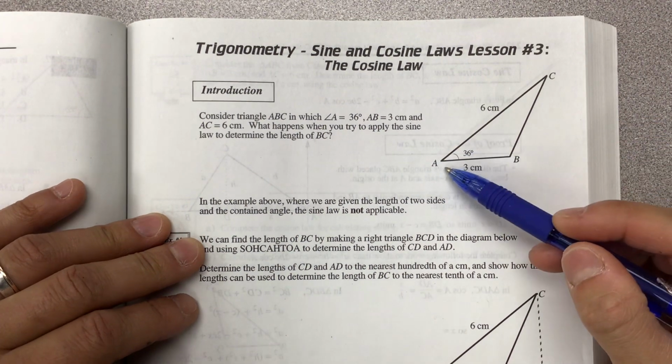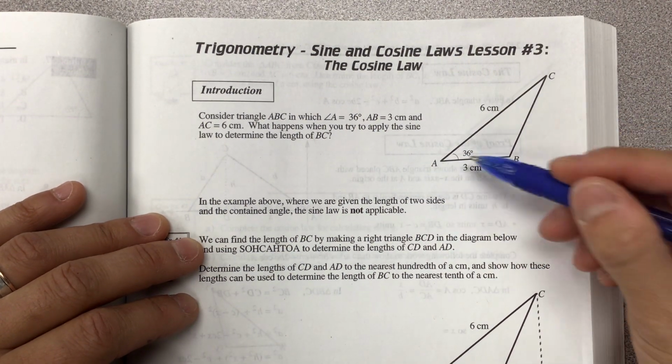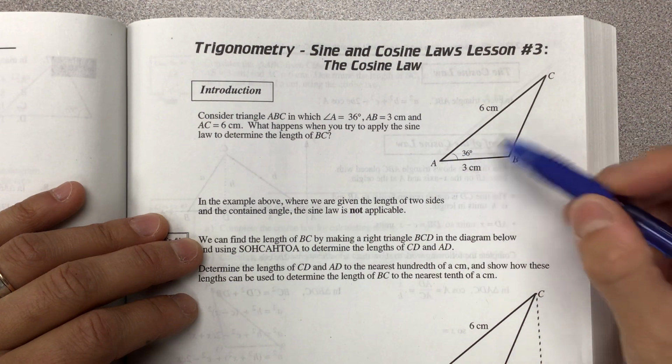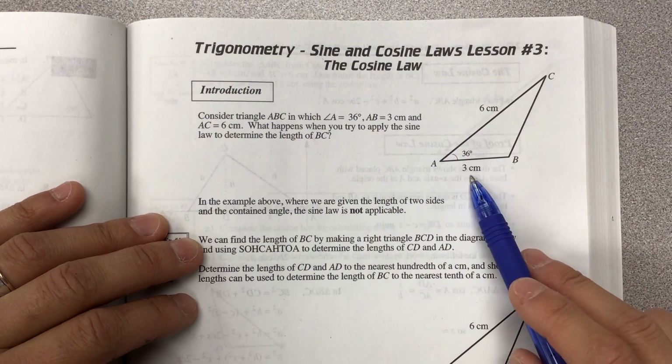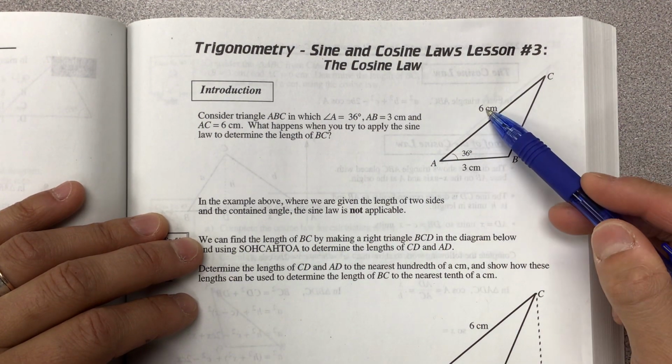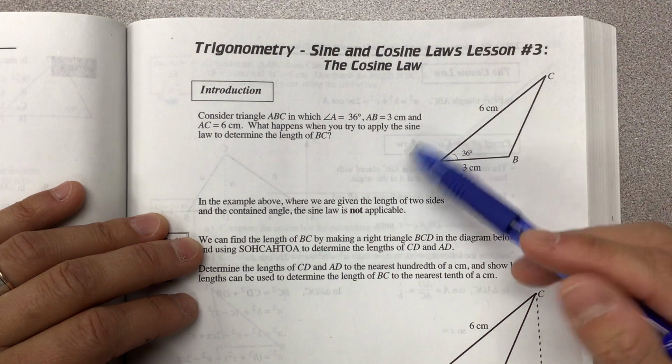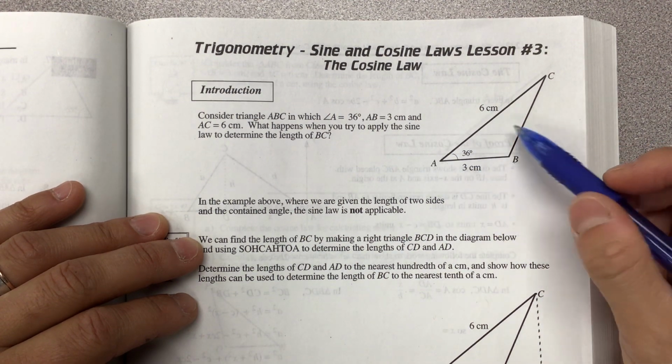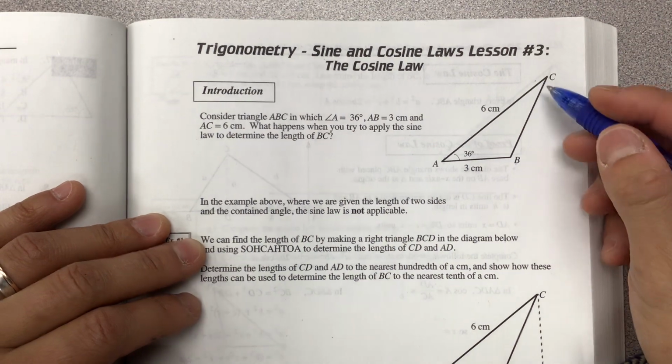So if we look at this triangle ABC, in which angle A is 36 degrees, side AB is 3 centimeters, and side AC is 6 centimeters, we want to see what's going to happen if we set up the sine law to solve for length BC.